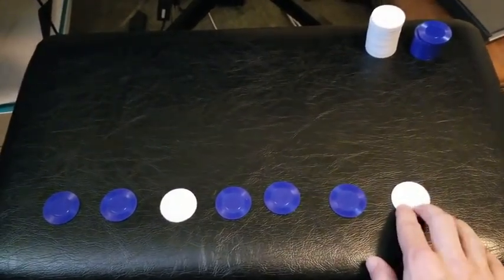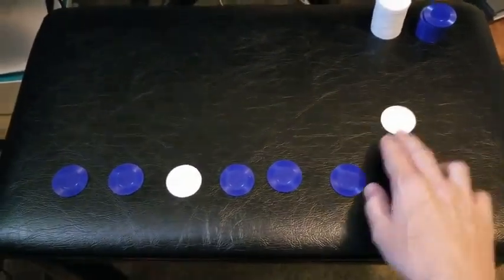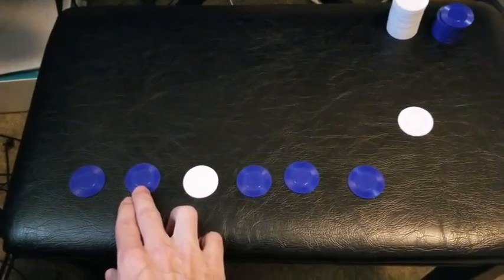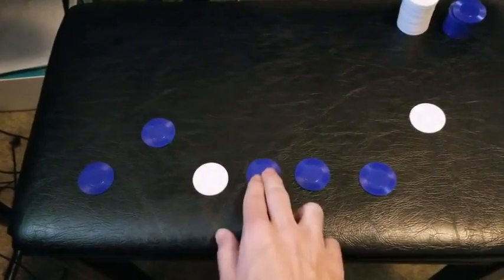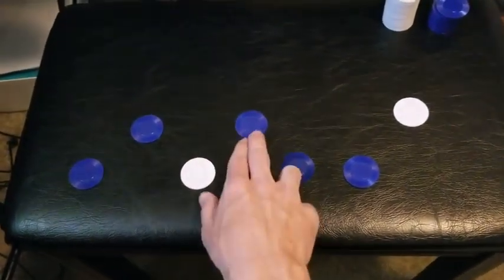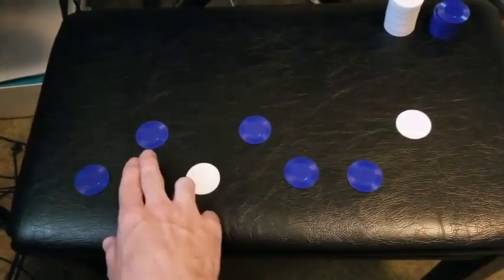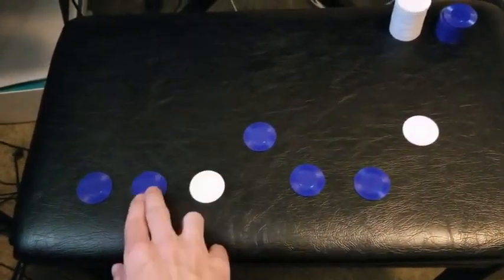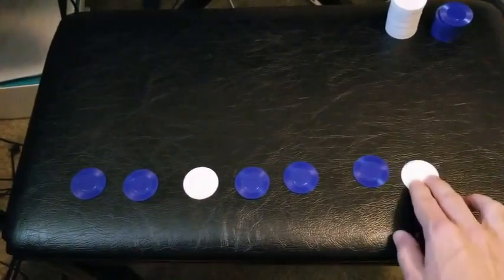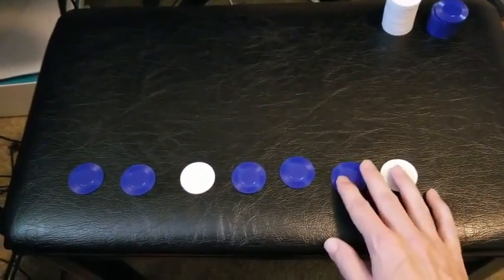And the flat 7, E, B, D sharp, and F sharp is major. B, D sharp, F sharp. For our 7th chord of a Dorian scale will be major.